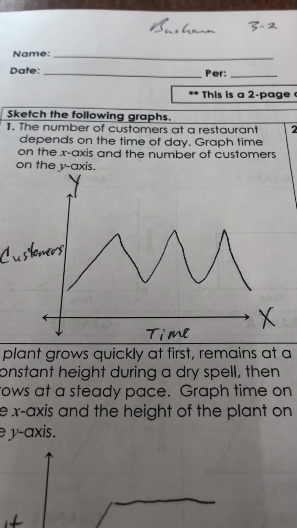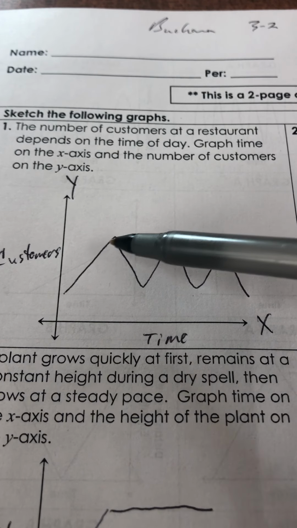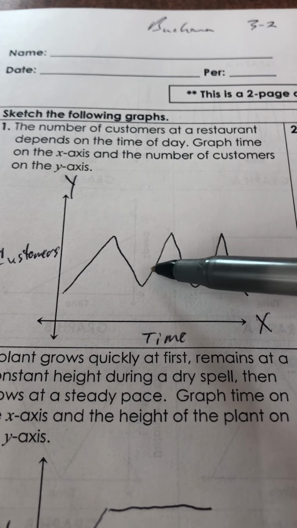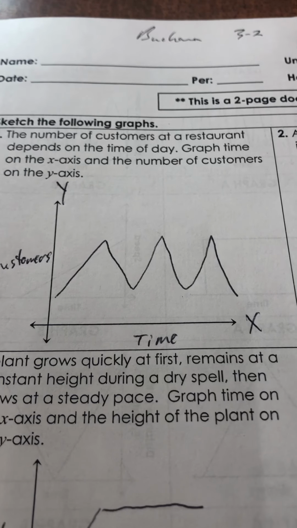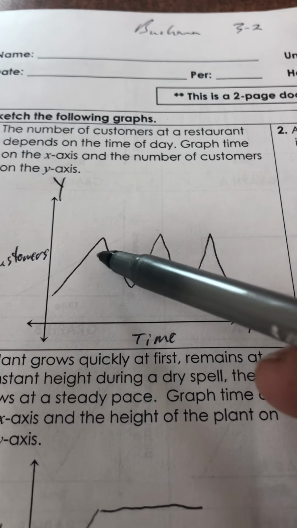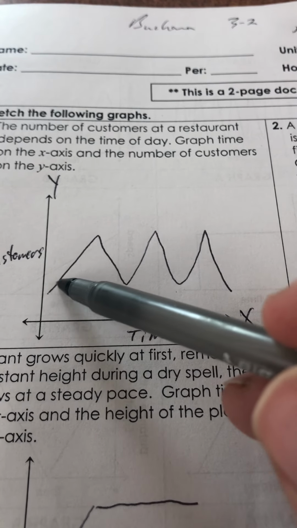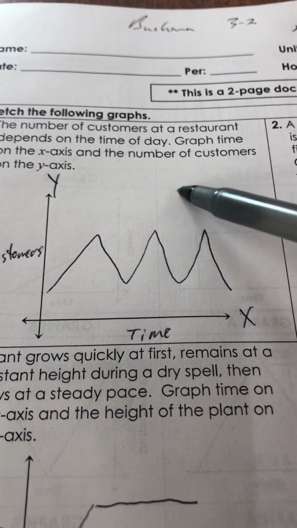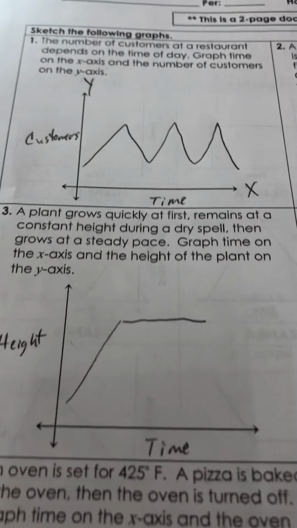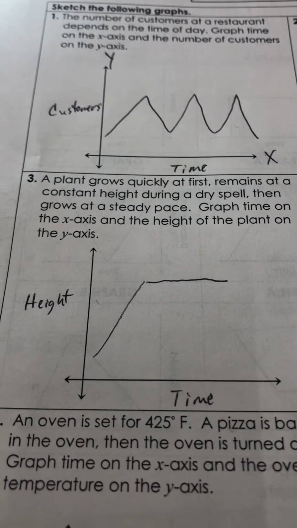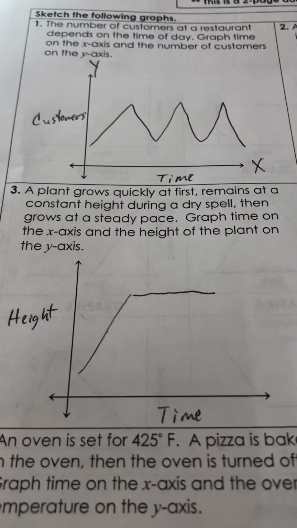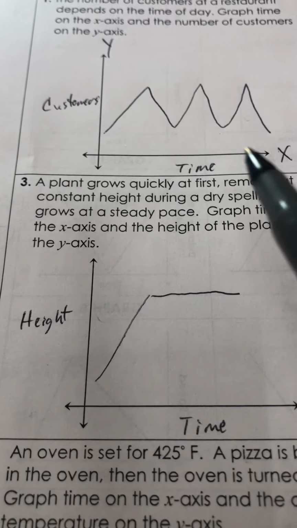That's what I'm thinking. Unless you're known for just breakfast, and then it kind of drops off, and I don't know. Or just dinner, maybe you're not open for breakfast, and it just is going to slowly build up, and then dinner, whatever. You can make it look a little bit different because there's not much detail given on that one. Number 3, this has more detail.